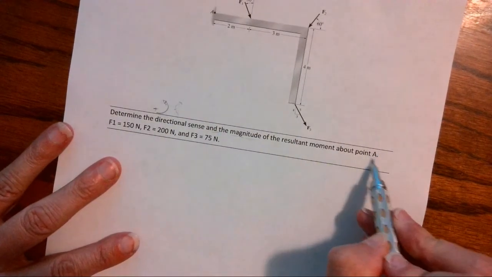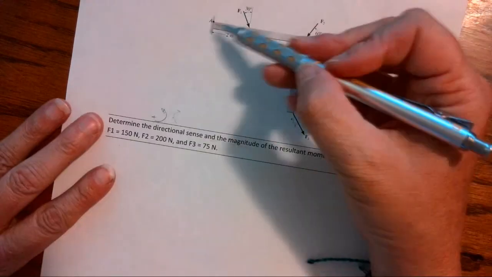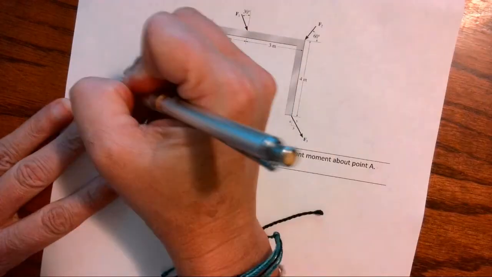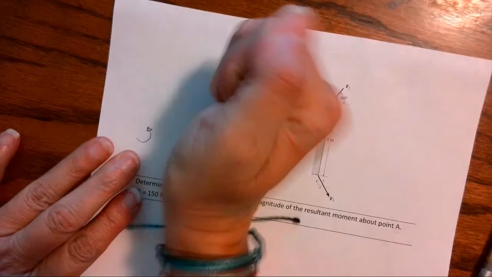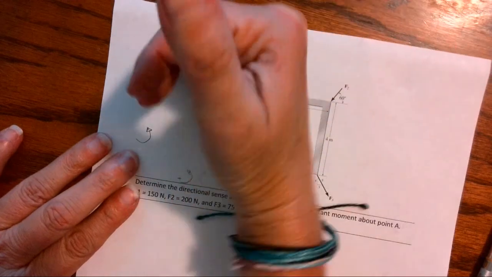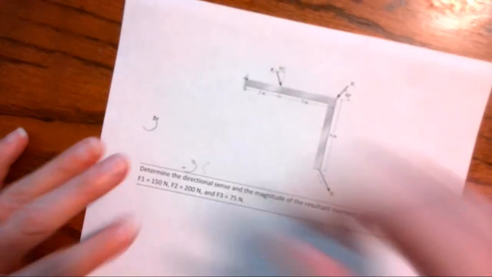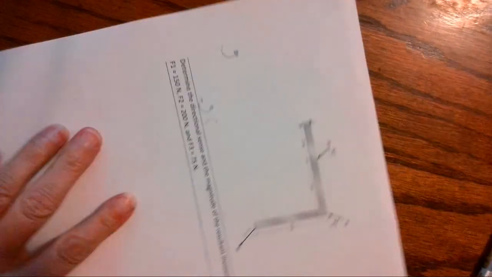We have three force vectors that are creating a moment about point A. And again, we're going to use the right hand rule, which means if I stick my hand right here at A with my thumb coming out of the page, right hand rule positive is counterclockwise. We're wrapping that way. So the first thing I should do is draw a free body diagram, but we're going to just draw it here.